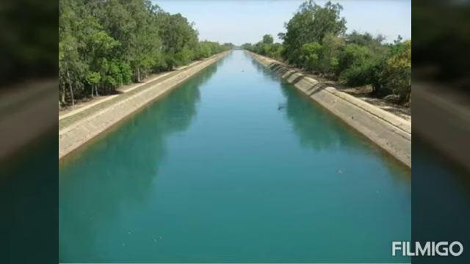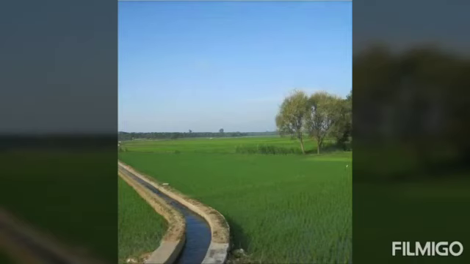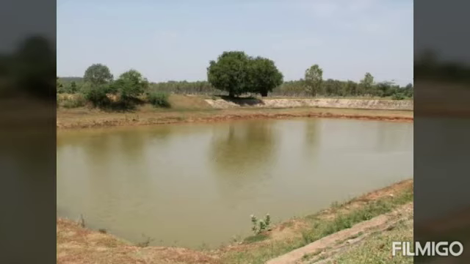Canals. In the region where there is shortage of water, a canal is dug to take the river water. Tanks. In places where it is difficult to dig wells, people use tanks to collect rainwater.